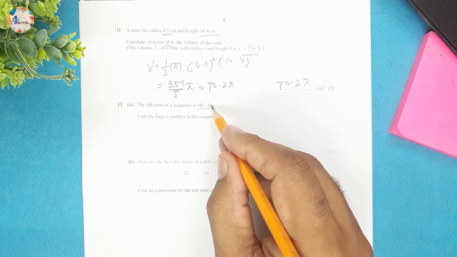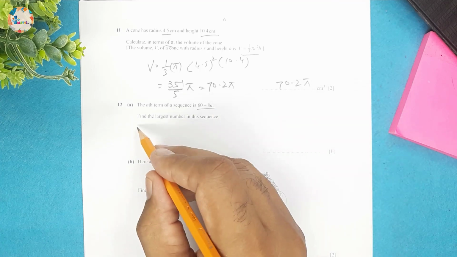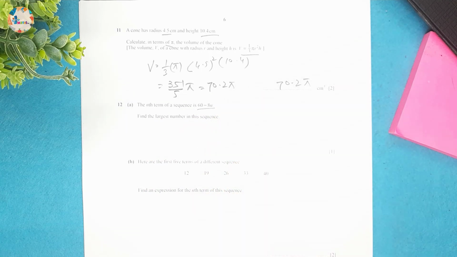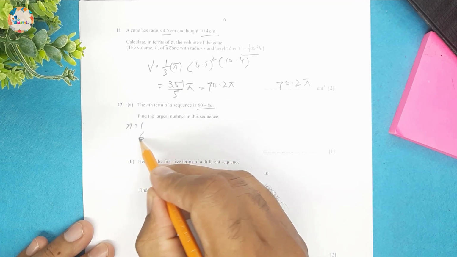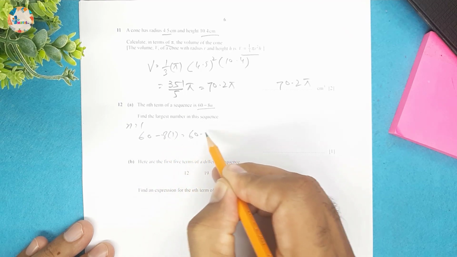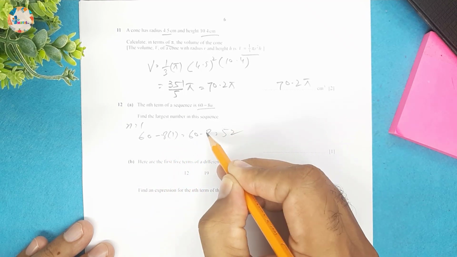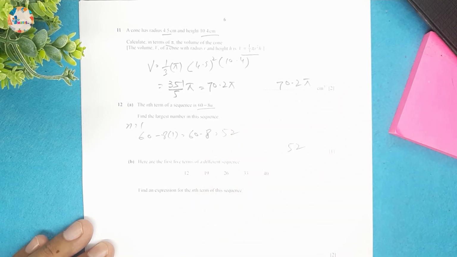So n can be 1, since a sequence can have a minimum term as the first term. So we are putting n equal to 1, so this will be 60 minus 8 times 1, which is equal to 60 minus 8, which will be equal to 52. So 52 will be the lowest possible answer.